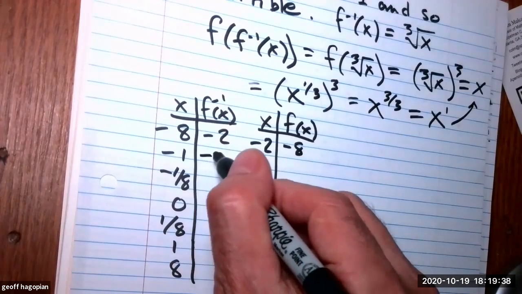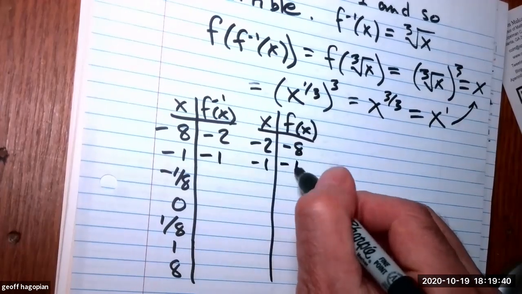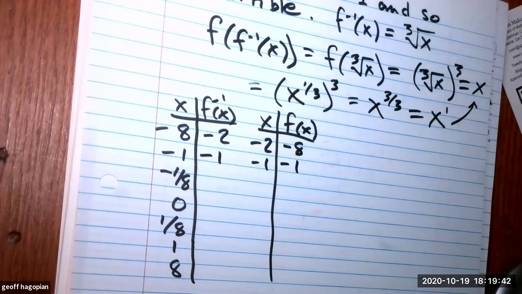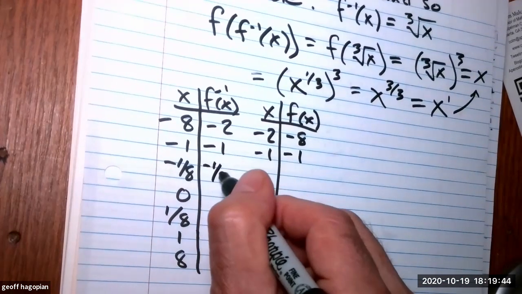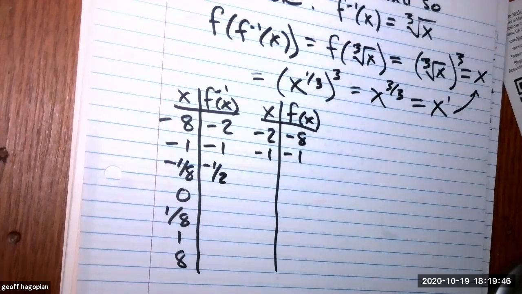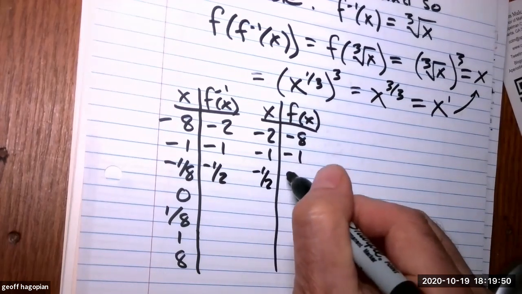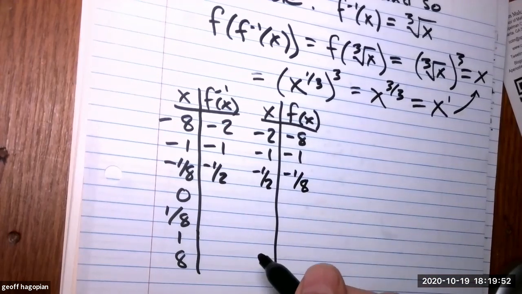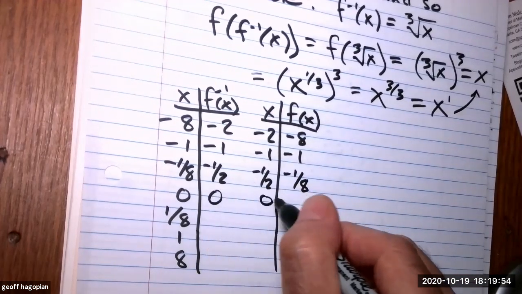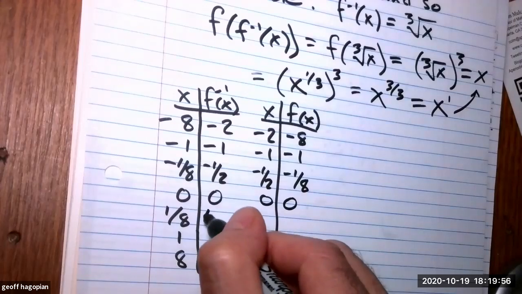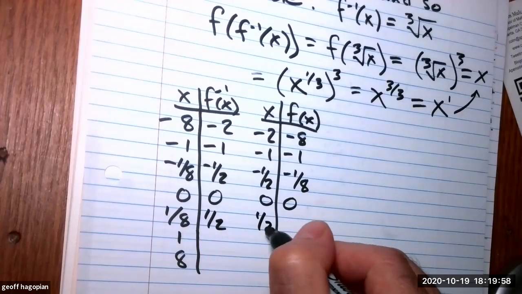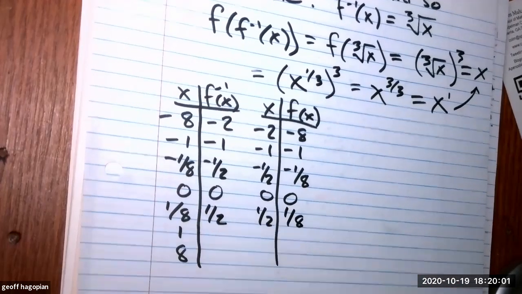The cube root of -1 is -1 because -1 cubed is -1. Cube root of -1/8 is -1/2, and that's because -1/2 cubed is -1/8. Cube root of 0 is 0. Cube root of 1/8 is 1/2 because 1/2 cubed is 1/8.